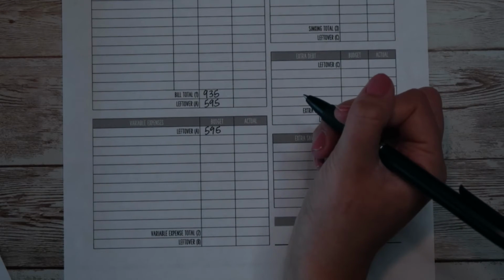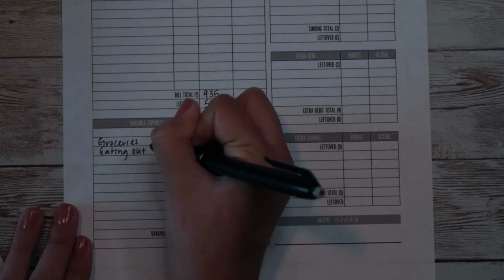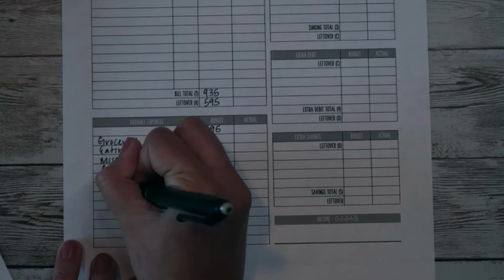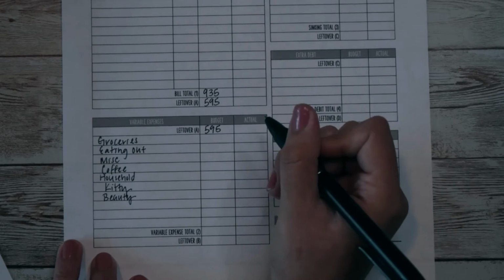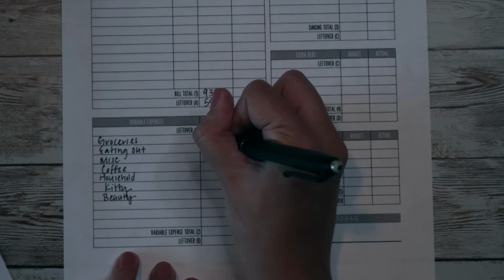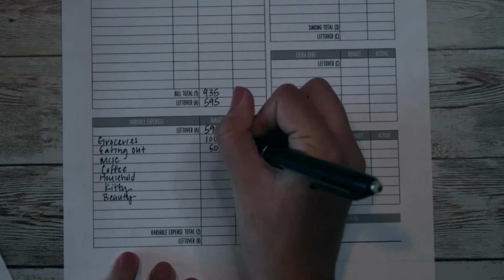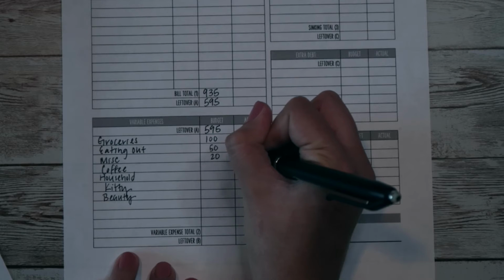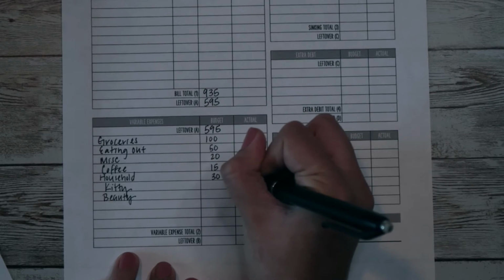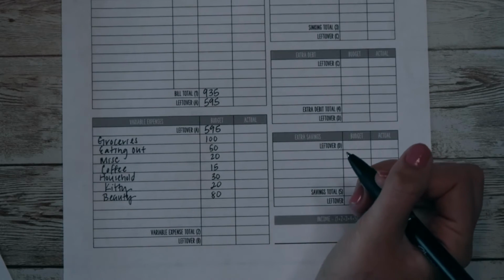And then my variable expenses are gonna be groceries, eating out, miscellaneous, coffee, household, kitty, and beauty. So for groceries, we budget $100 every 2 weeks. Eating out $50, miscellaneous $20, coffee $15, household $30, the cat gets $20, and beauty is $80.